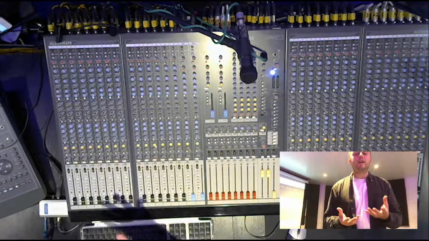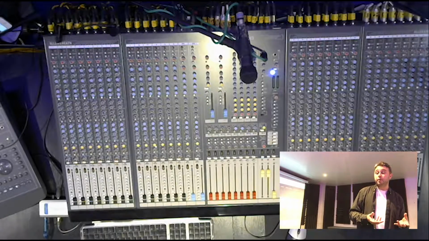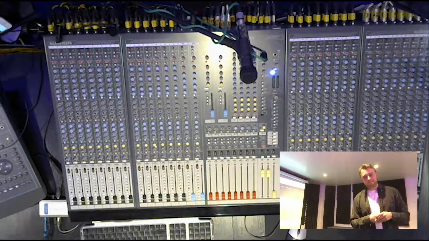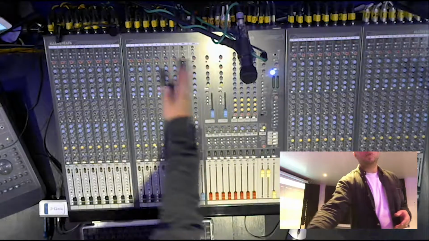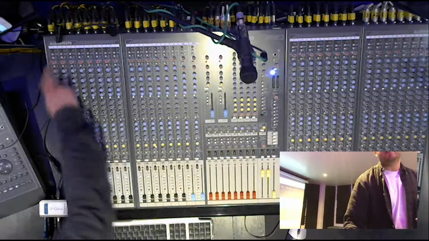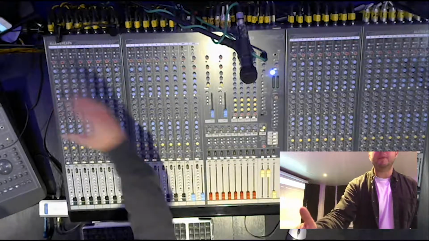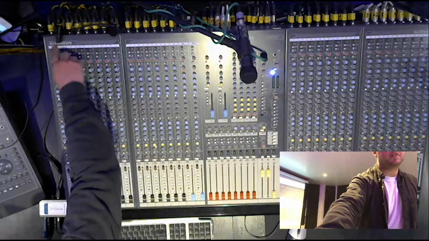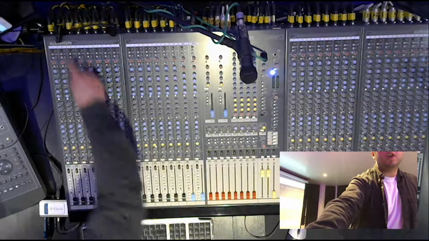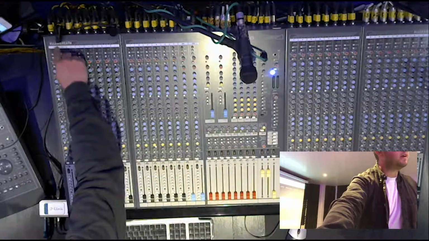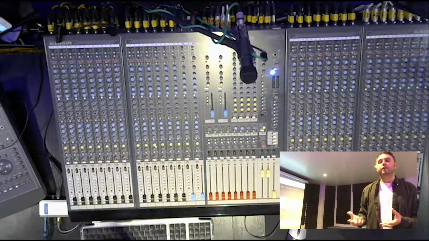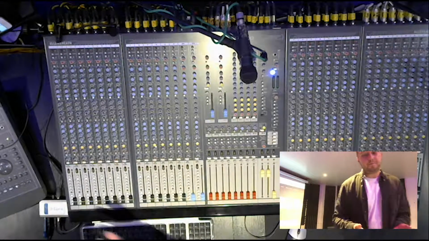And the SM58 I know is a dynamic microphone, so I'm not going to be using phantom power or 48 volts. So I'm going to head over to channel 1 because that's where I placed my microphone in the live room. I know that it is a dynamic microphone, so I'm not going to press the top button up here. But if you were using a condenser microphone, you would press the top red button, plus 48 volts. That will send power to the microphone and allow it to work.